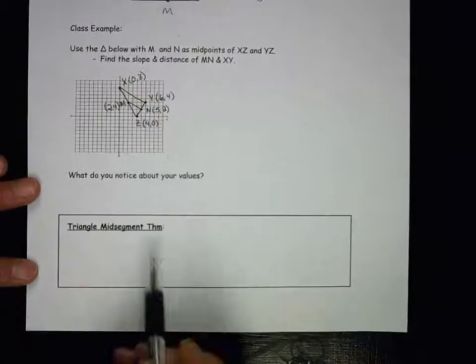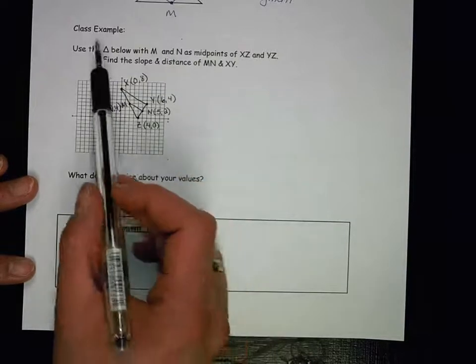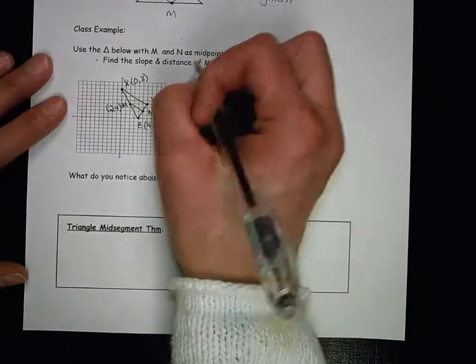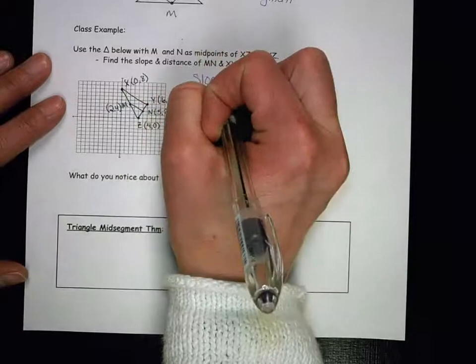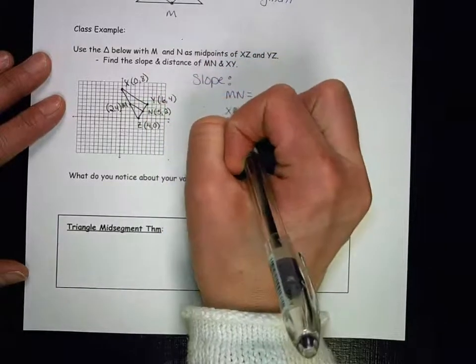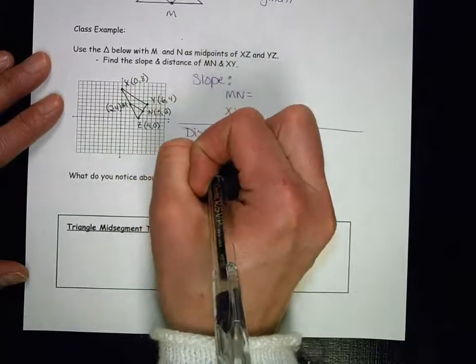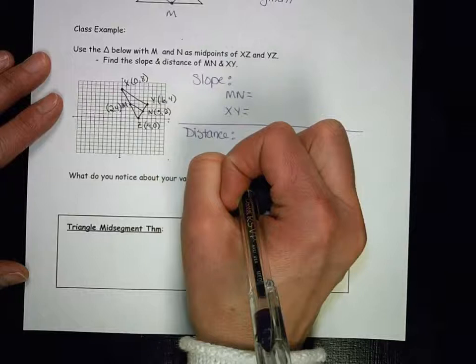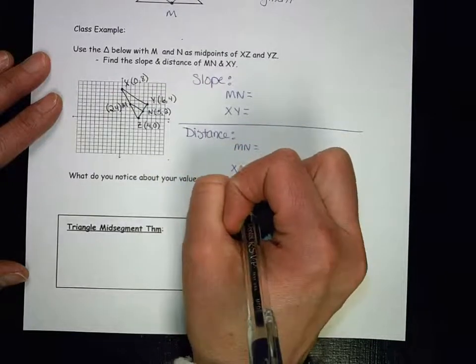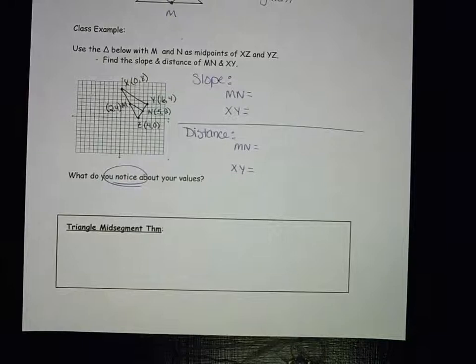Now there's a theorem listed down here below, but if you notice the box is empty, so there's a relationship that we need to fill in. So what I want you to do in this class example is find the slope of MN and XY. Then I want you to also calculate the distance of MN and XY, and we're going to see if you notice anything. So I'd like you to pause it here and just go ahead and try those.